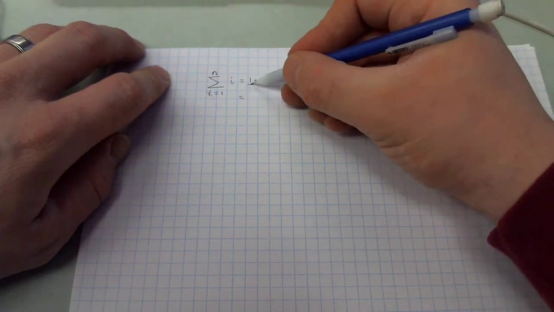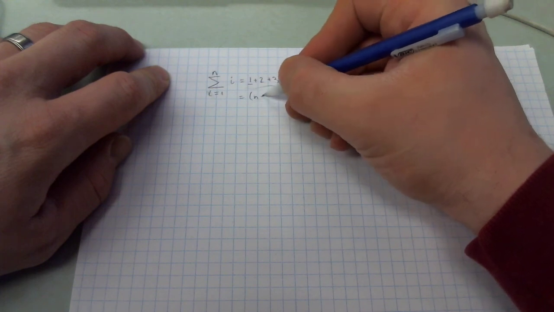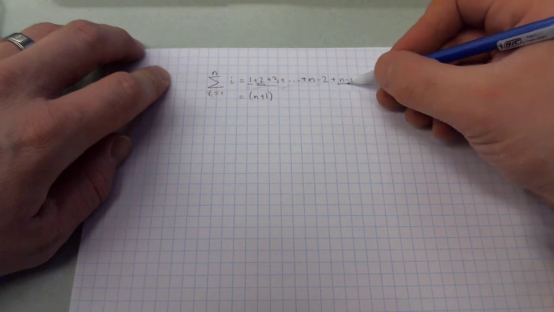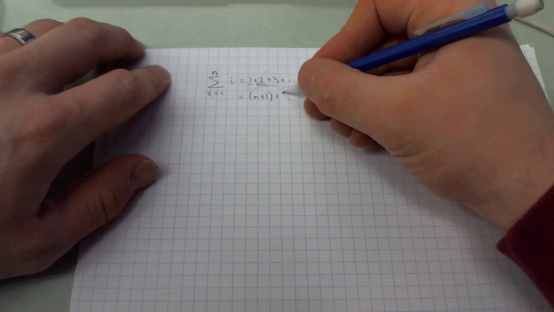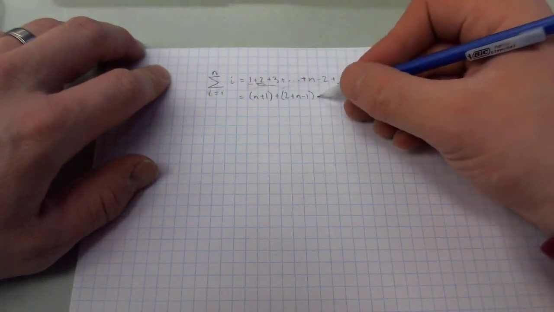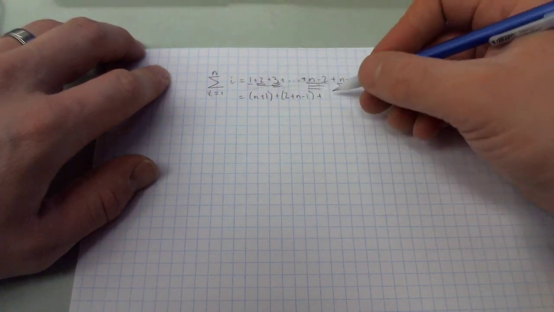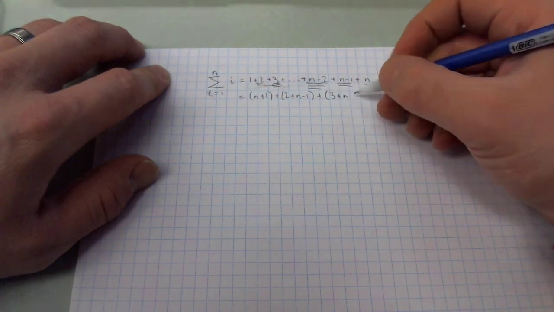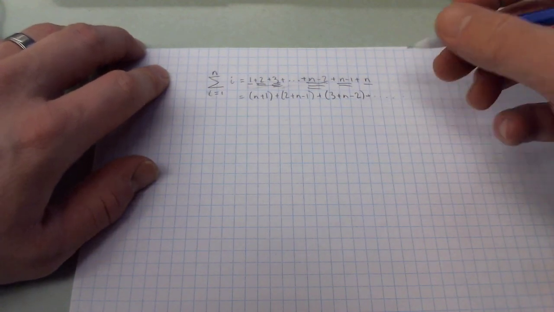If I just pair up the first and last term, I would have n plus 1. Now I'm going to pair up the second and second last term. That would leave me with 2 plus n minus 1. And I'll continue doing that. So the third and the third last term. So that's 3 plus n minus 2. And now I'll have to keep doing that.